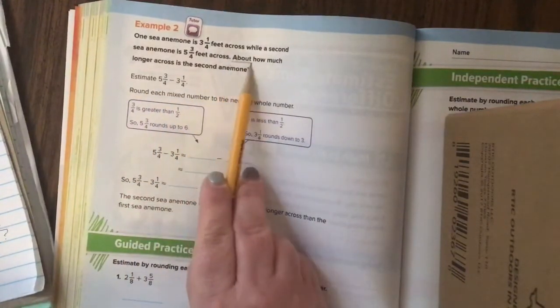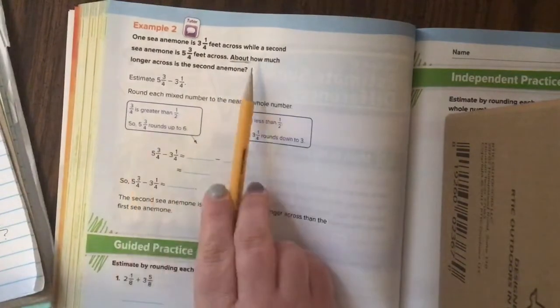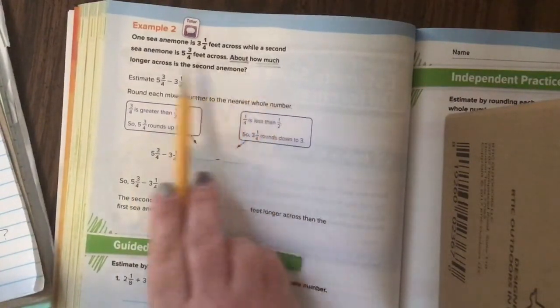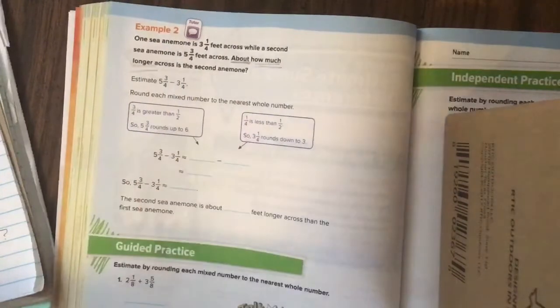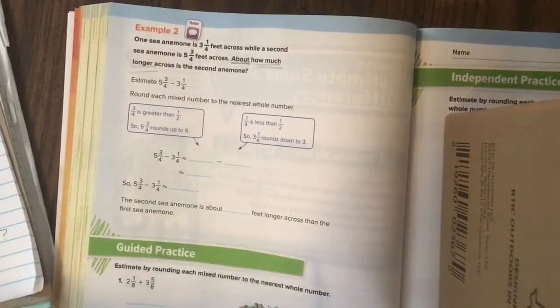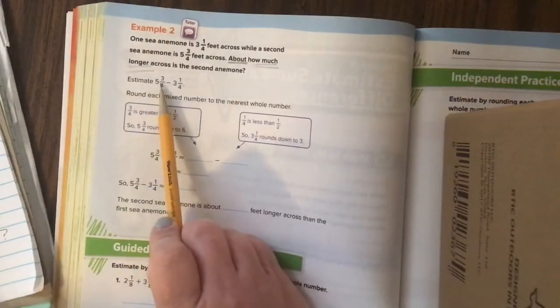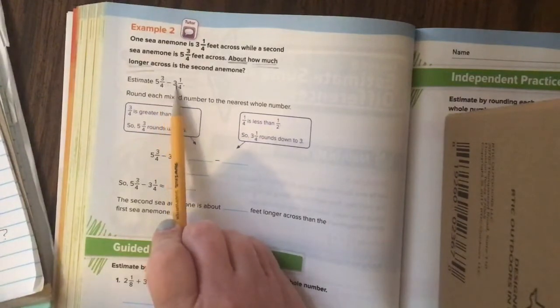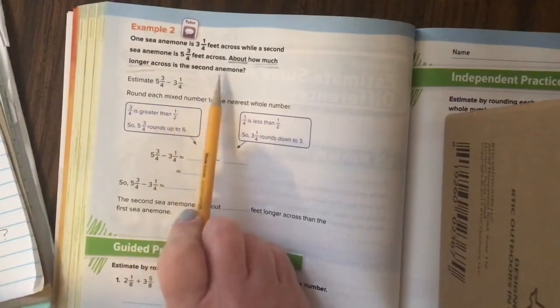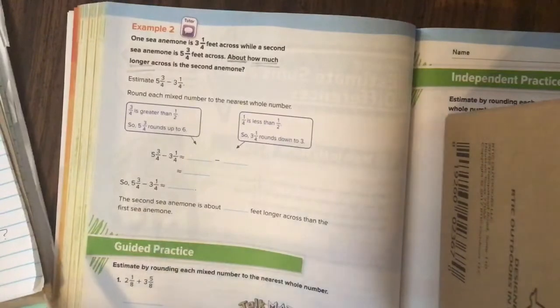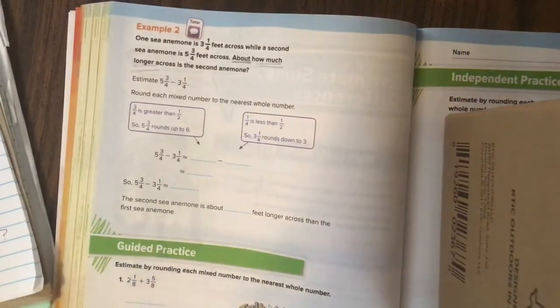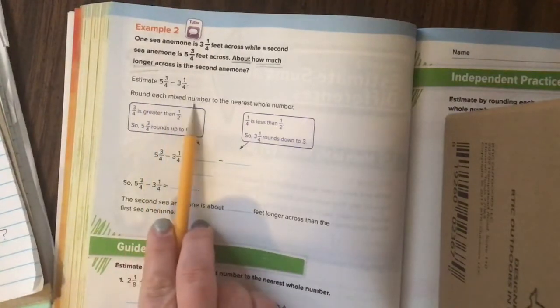So the word about tells us we get to estimate. How much longer tells us we should subtract this time. So we're going to subtract 5 3/4 minus 3 1/4. But we're going to answer with an estimate because of the word about. So we're going to round each mixed number.